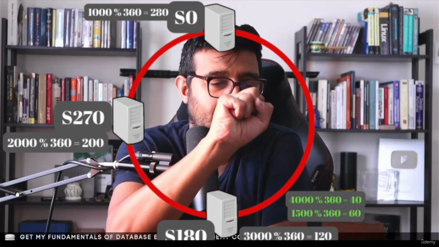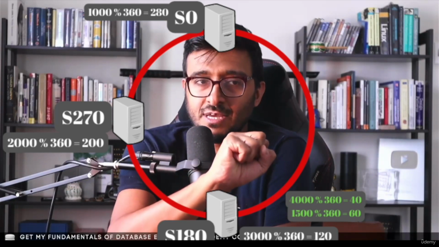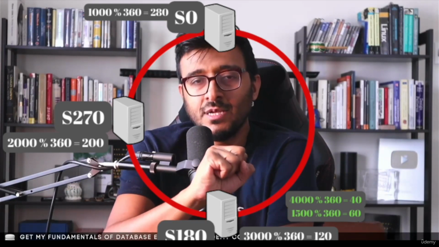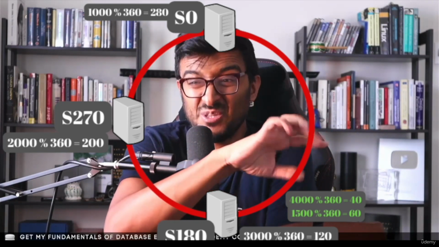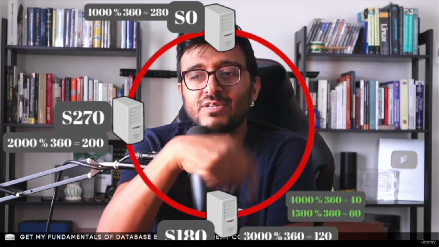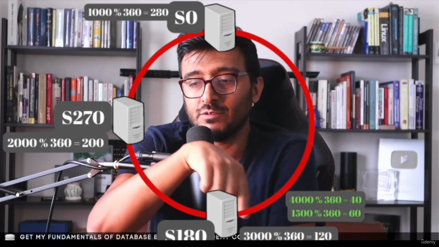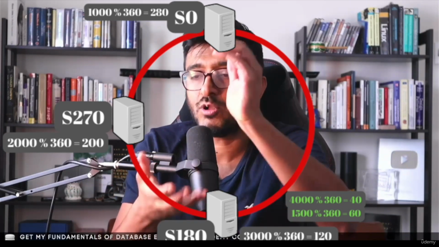But if I have a physical operation where I want to remove S90 for maintenance, well, S90 holds all values between 0 and 90. So all of those should go directly to the server right after it, clockwise, which is 180. So remove all those puppies and stick them to server 180. That's a very expensive operation as well.